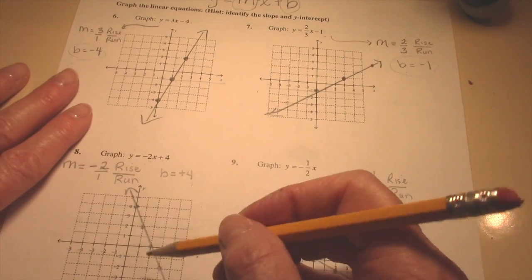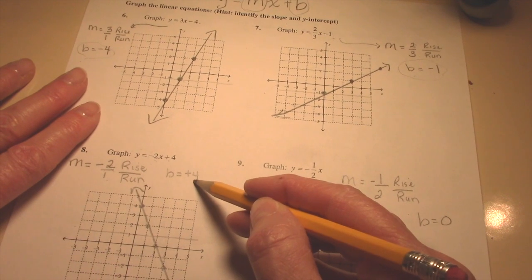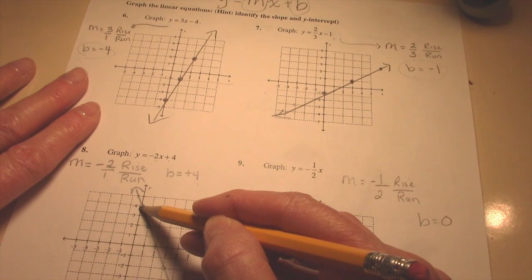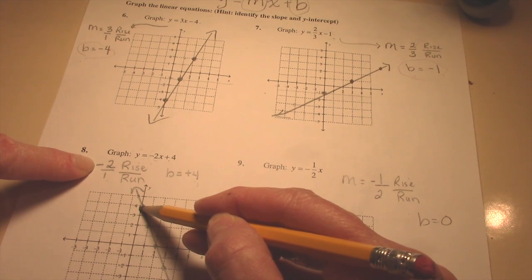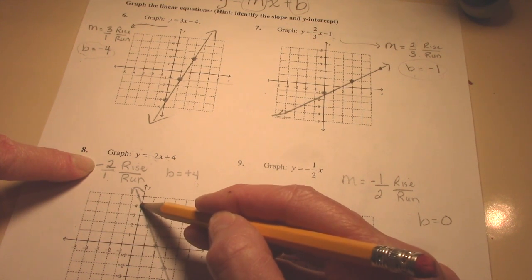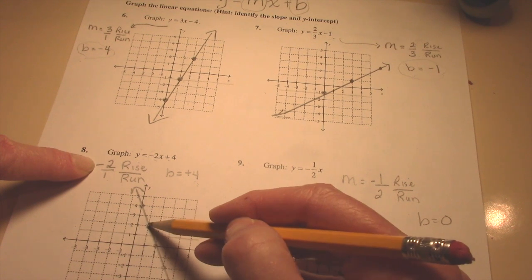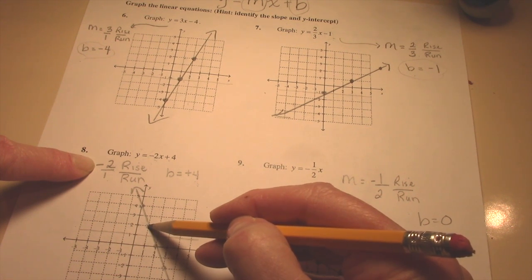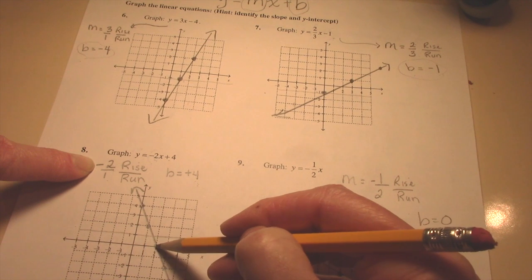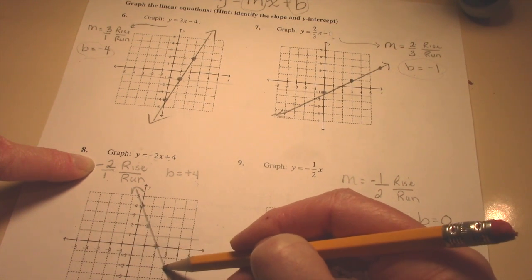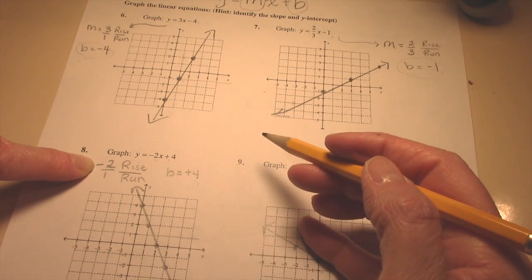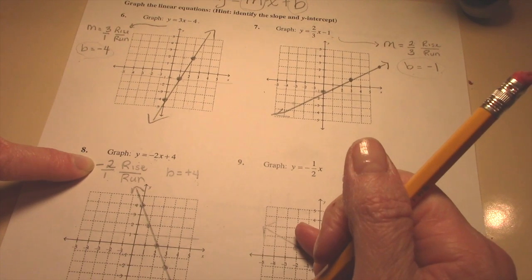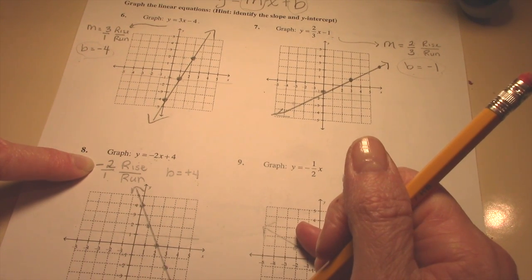All right, so I start at positive 4, right here. What is my slope? Oh, negative 2. The rise is negative 2. That means go count down 2, 1, 2, but I still go over 1. Down 2, over 1, put the dot. Down 2, over 1, put the dot. Down 2, over 1, put the dot. Got it? Draw your line. Okay?